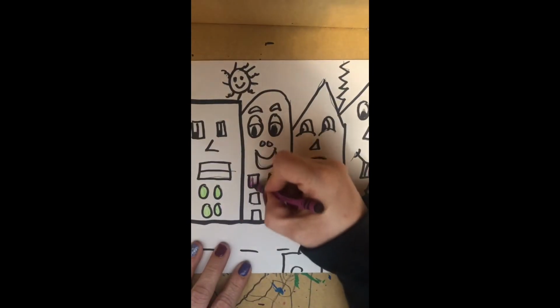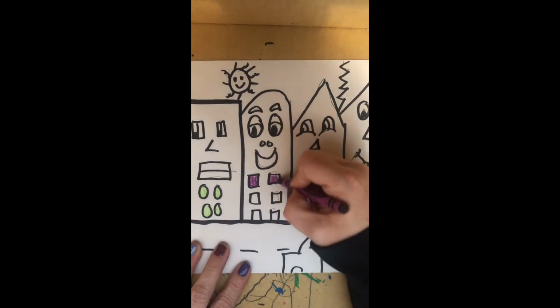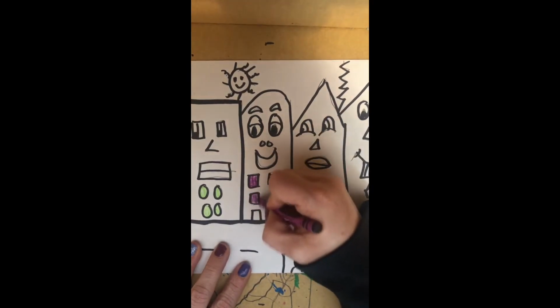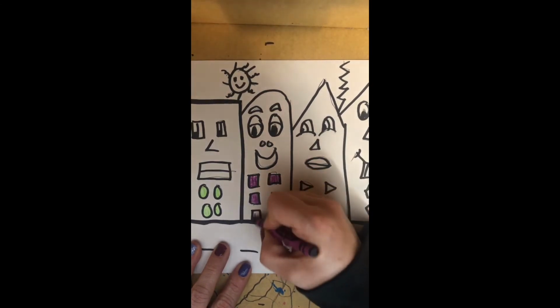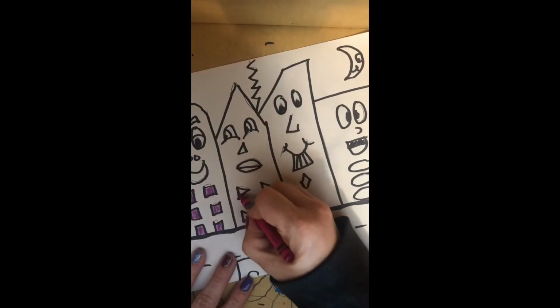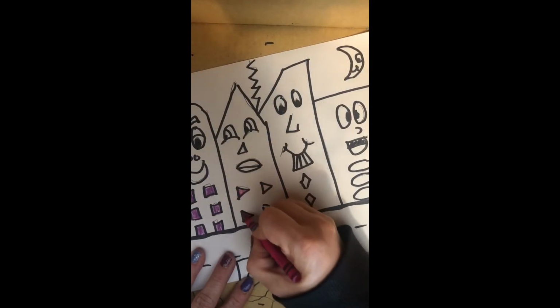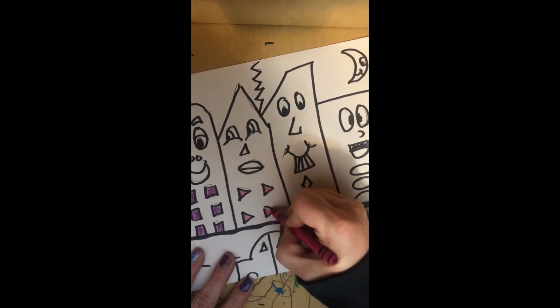So maybe I'll color these windows. Try not to use too many different colors. I guess it doesn't really matter, but it's your own creation, so whatever you like. So I'm just going to do these windows in crayon. And maybe some of the face.